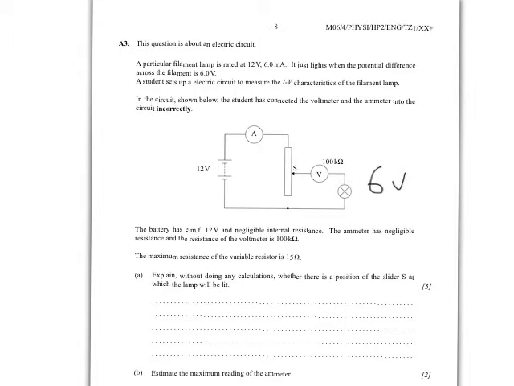The question then goes on to say that the battery has an EMF of 12 volts, and negligible internal resistance. So this is not a question about internal resistance, you can forget all about that. The ammeter has negligible resistance, so you can ignore pretty much the effect of the ammeter, and the resistance of the voltmeter is 100 kilo ohms.